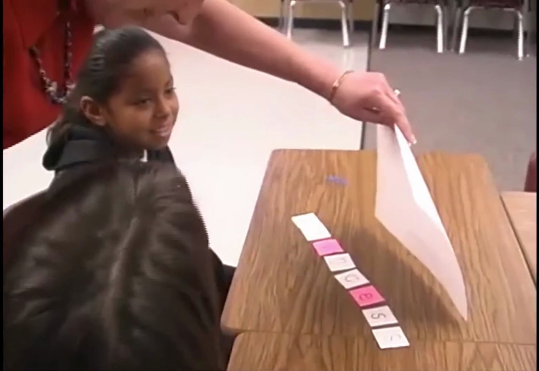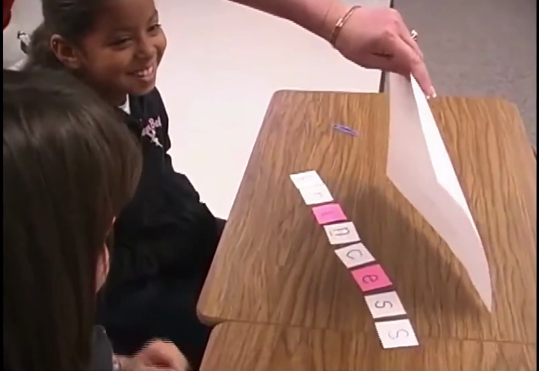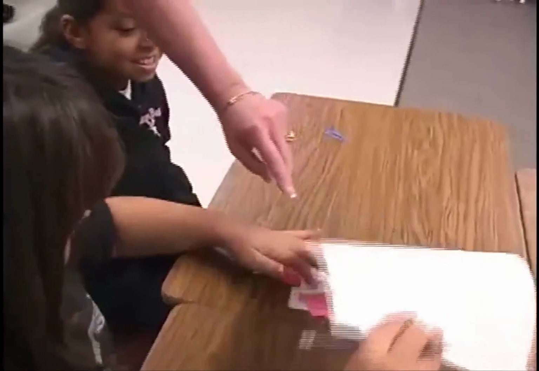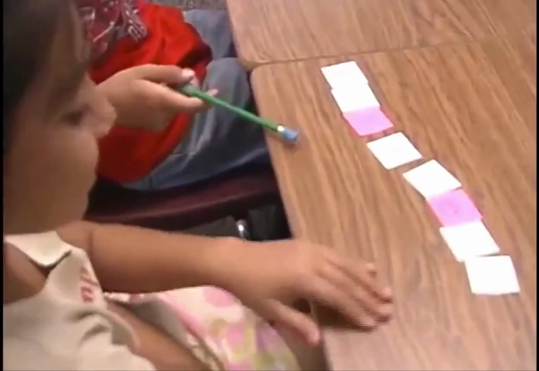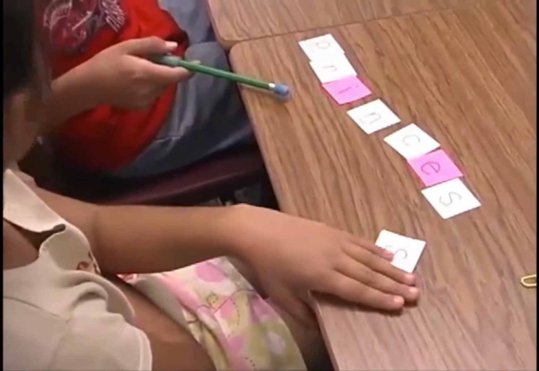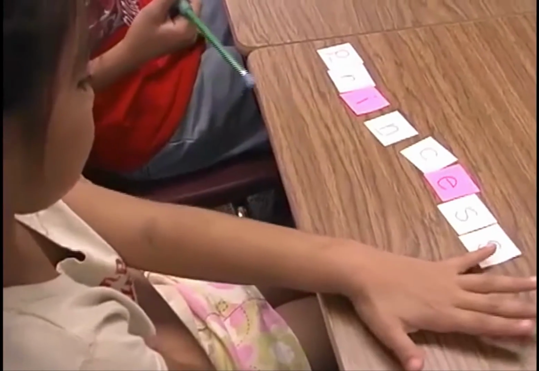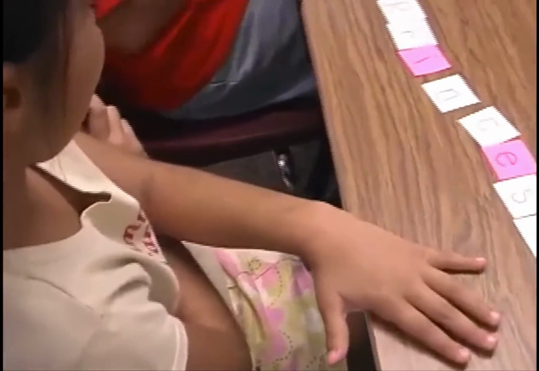Can you write that word down at the bottom of your paper? Congratulations. Princess. You did it. You used every single letter. You found the grand word. Write it on your paper. You might want to shuffle those up. Good job, Emma. That's the secret word.